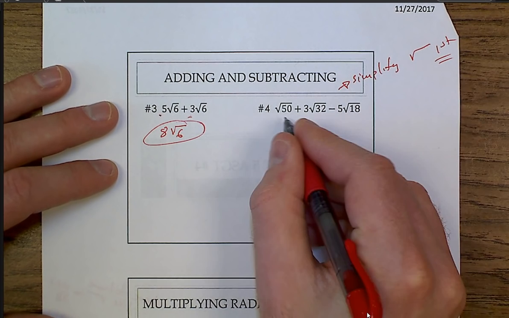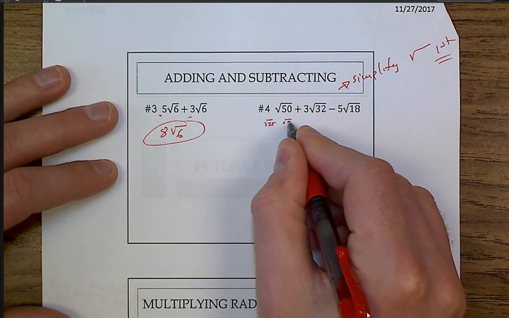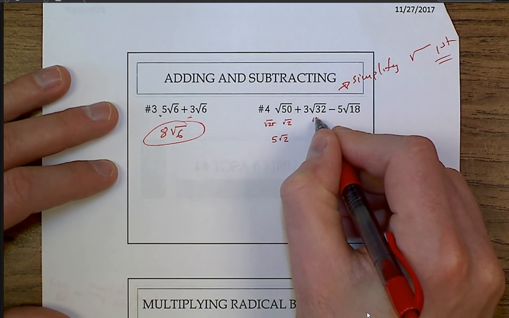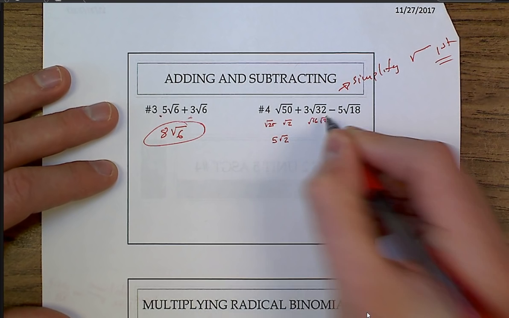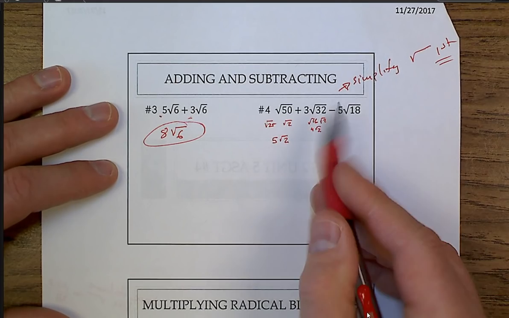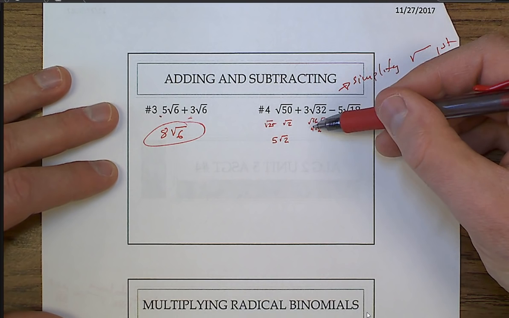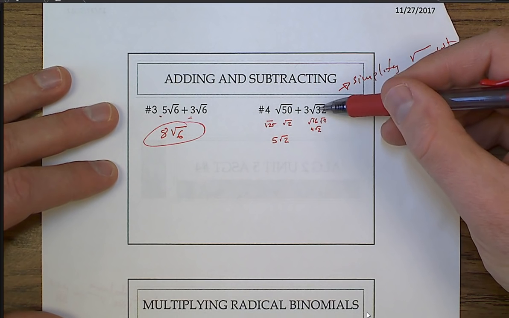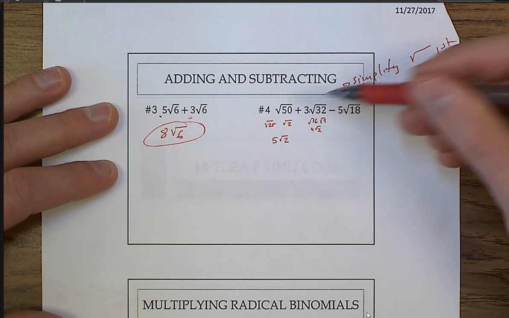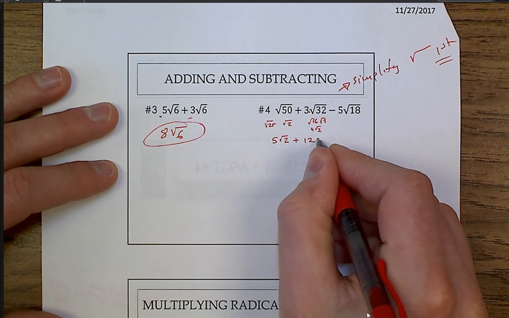So 50 breaks down into the square root of 25 and the square root of 2, which is 5 radical 2. 32 breaks down into 16 and 2. Square root of 16 times the square root of 2. Square root of 16 is 4 radical 2. This 3 out in front, you have to keep in consideration when you have this 4. So basically, the square root of 32 breaks down into 4 radical 2, but the 3 is out in front, and this is multiplication, so it's 3 times 4, which is going to be 12 radical 2. Same thing here.